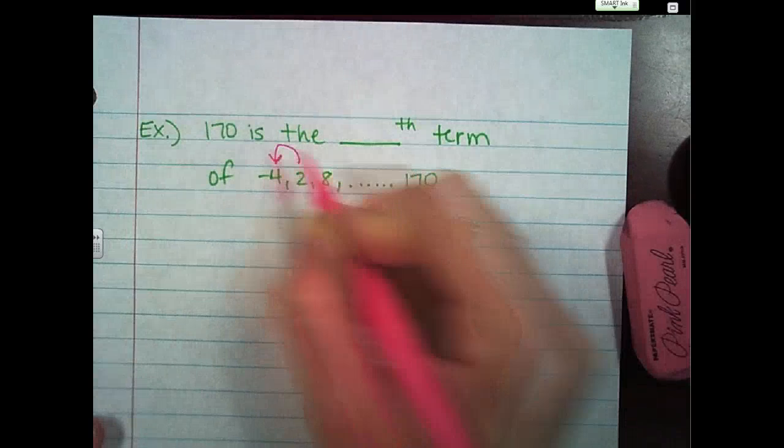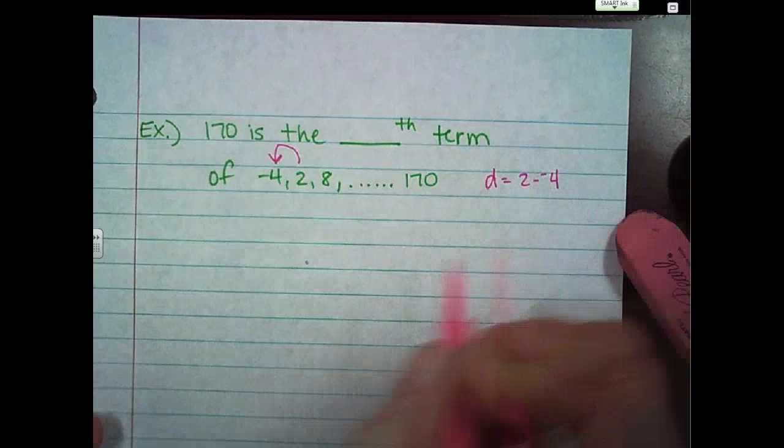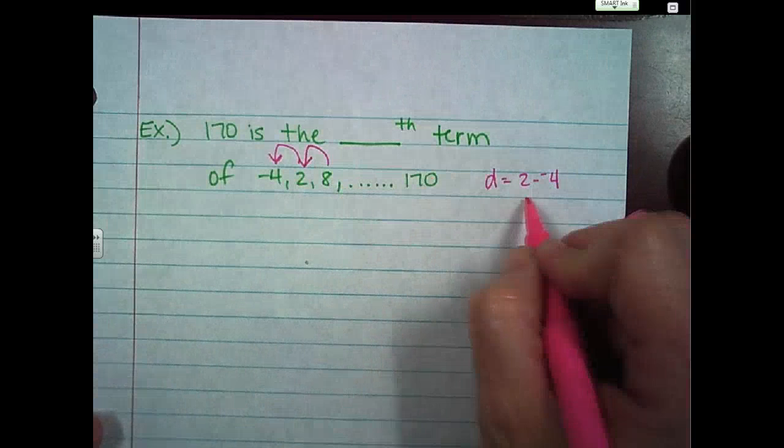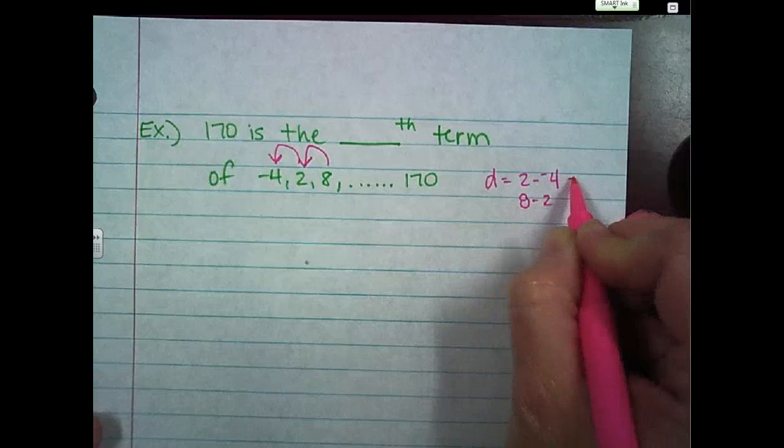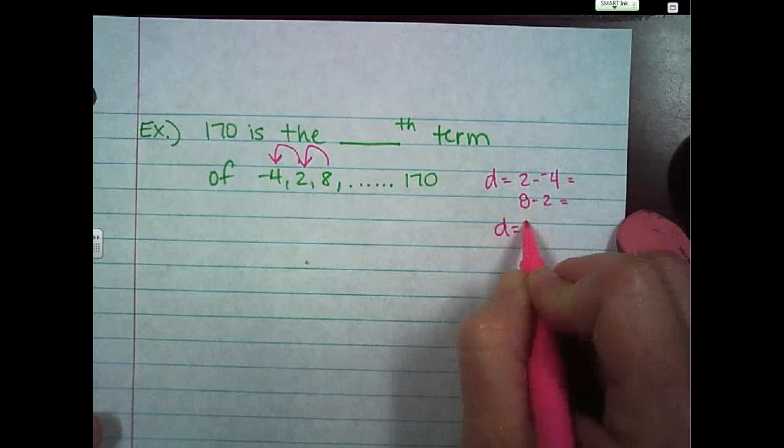Absolutely. Okay, let's find the common difference by going backwards. Remember, you go this way. So d equals 2 minus -4. You can check it by going another one. Or 8 minus 2. But what's the common difference, guys? Yeah, it's 6.